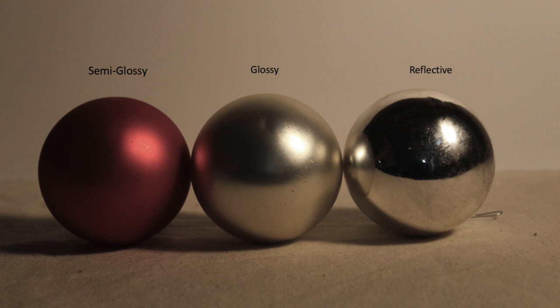In the center is a glossier sphere. It reflects much more of the light source. It still has its halftones, highlights, core shadows, and the like, but it has more defined highlights and a sharper reflected light from the other red sphere.